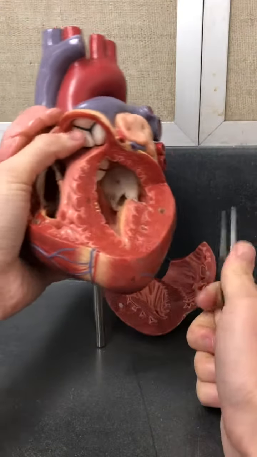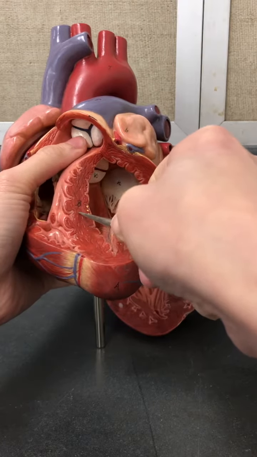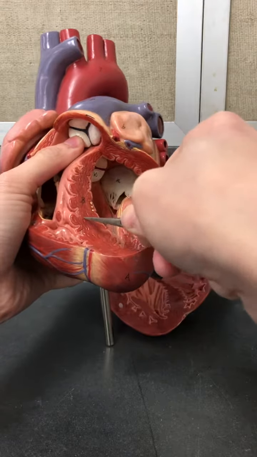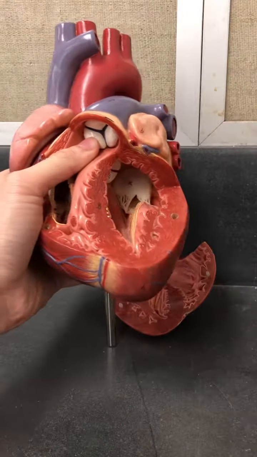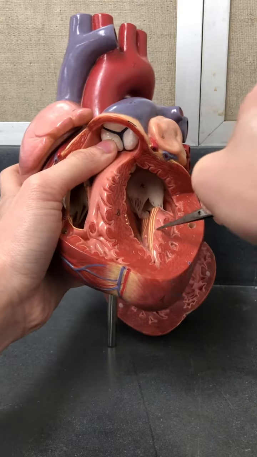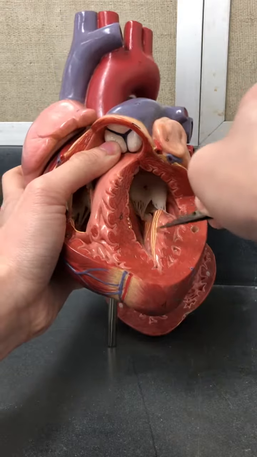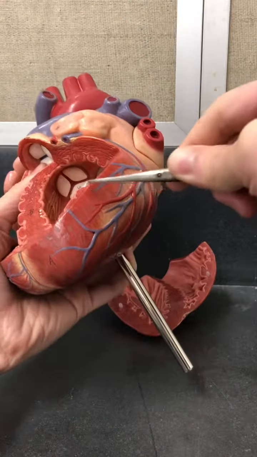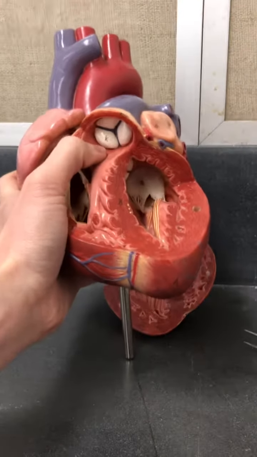Okay, so on the test, if I ask you, what structure is this? You have to say interventricular septum. If I ask you what layer, you would say myocardium. Okay. If I point to this and ask you what this is, or identify the structure, you would say trabeculae carneae. If I ask you the layer, you would say endocardium. And this will be epicardium.